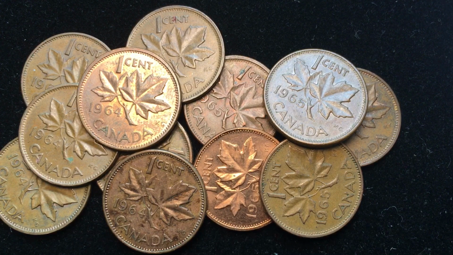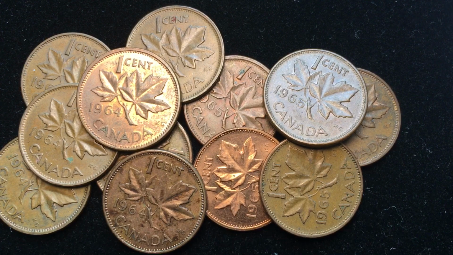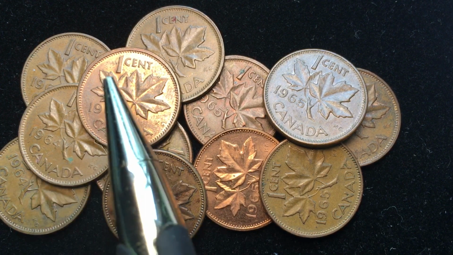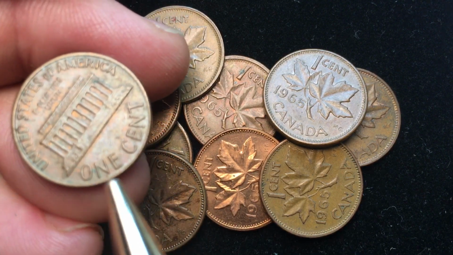Today we're going to take a look at the 1964 and 1965 Canadian 1 penny coins, or 1 cent coins. And one of the things we'll talk about, which we've talked about a couple times before, is that in Canada they put 1 cent on their coins and they use the number 1, whereas in the United States, they use the word 1.